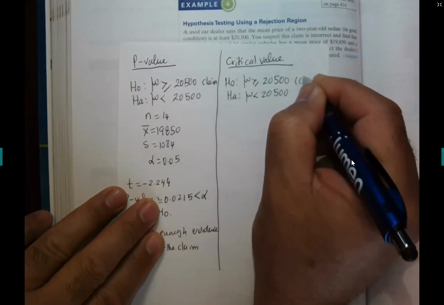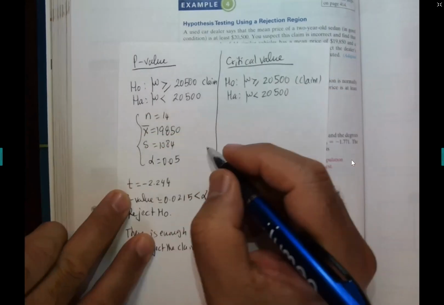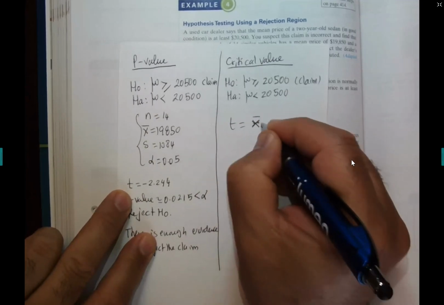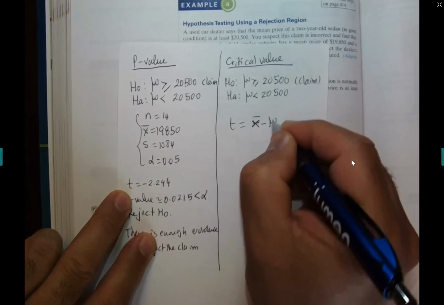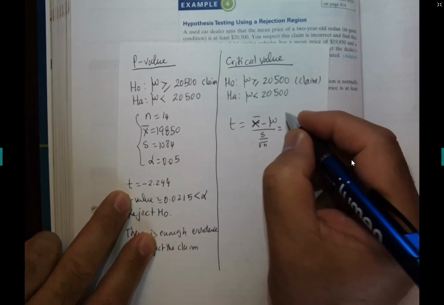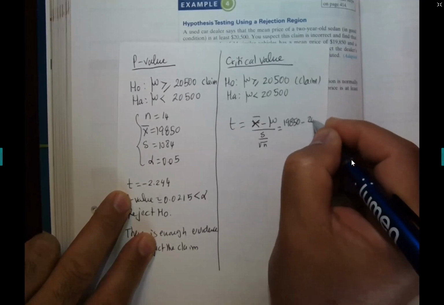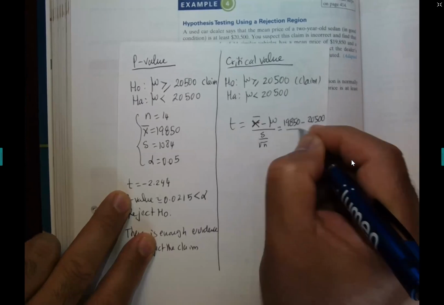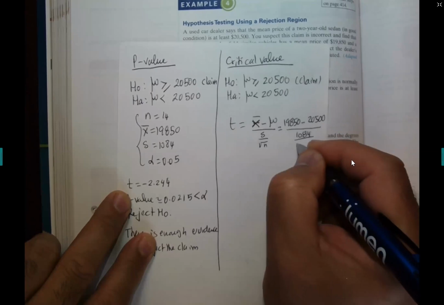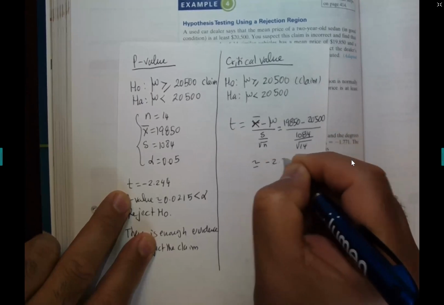The claim is the claim, it doesn't change. These are given. For the critical value, they usually do it by hand, but you can always use the t-test to find it, guys. This is the formula: 19,850 minus the mean, 20,500, divided by S, which is 1,084 over the square root of the sample size. I'm not going to do the math, guys, but I know the answer is negative 2.44.